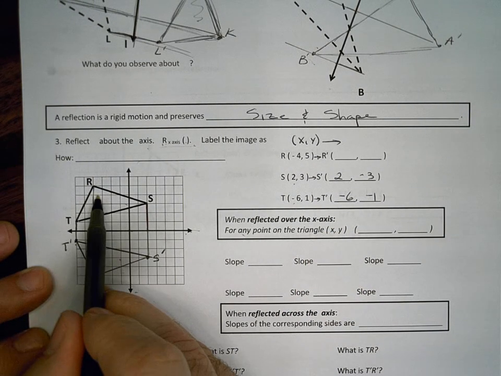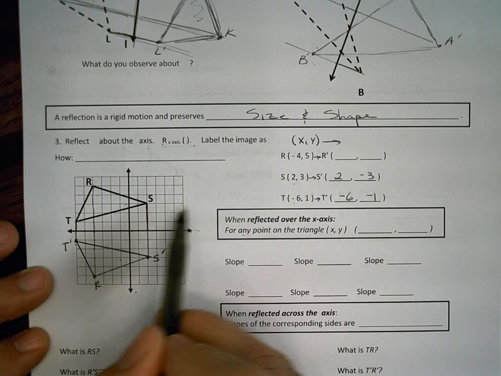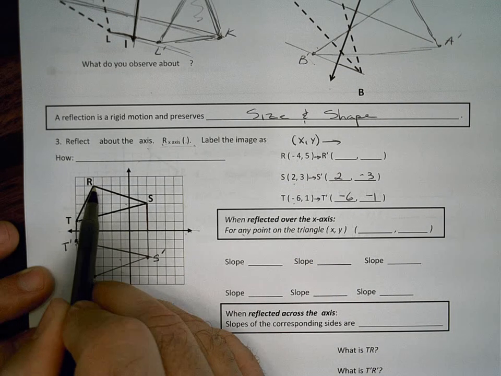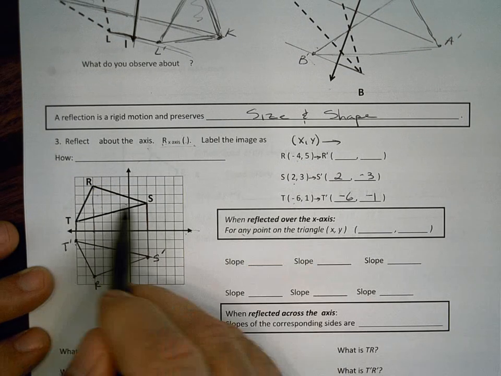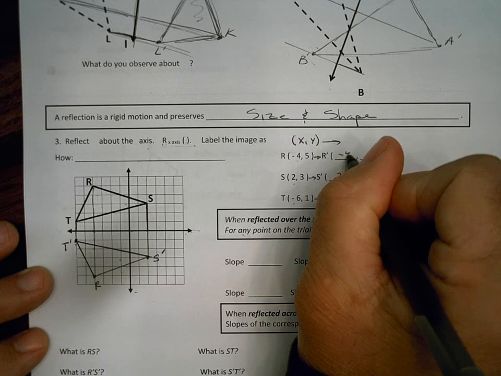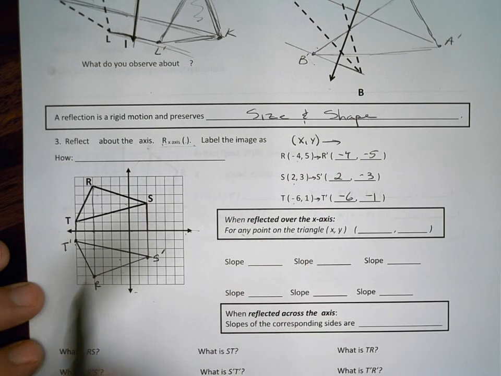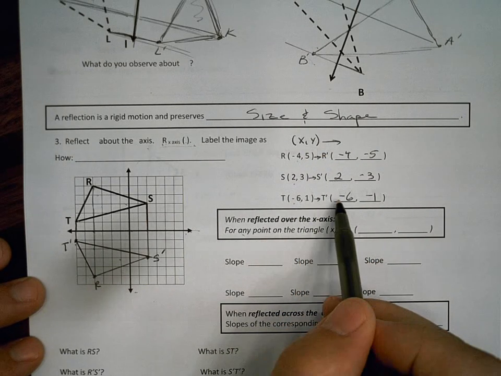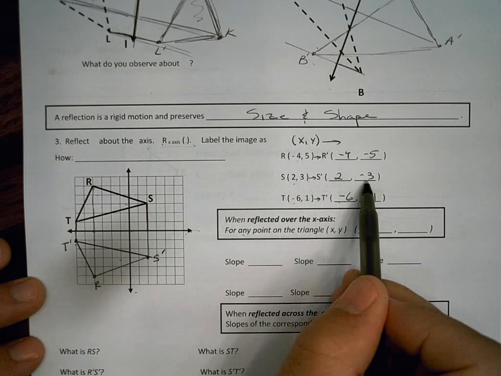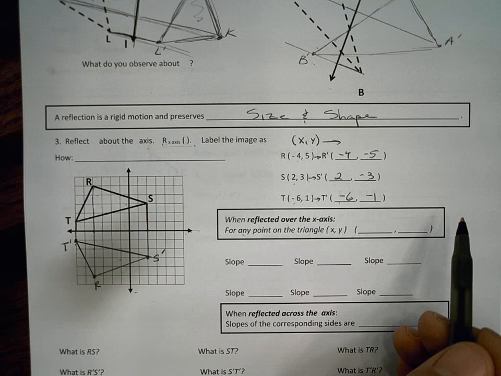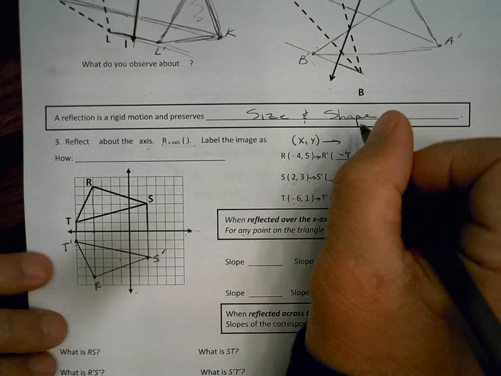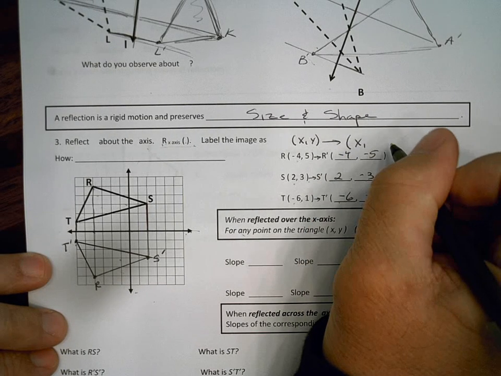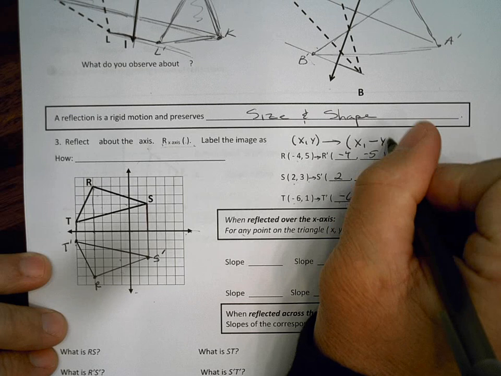And we had R at negative 4, 5, but now R prime is at negative 4, negative 5. So do you see what happened? You'll notice all the x values stayed the same, but all the y values became the opposite. So when you reflect over the x-axis, your x stays the same and your y becomes the opposite.